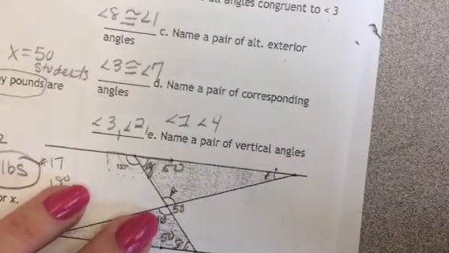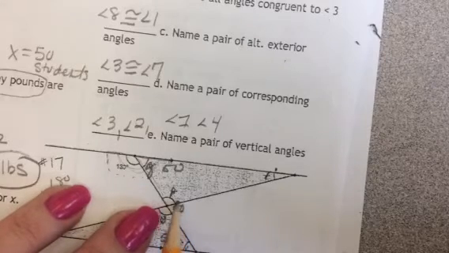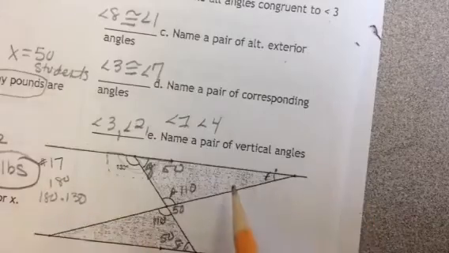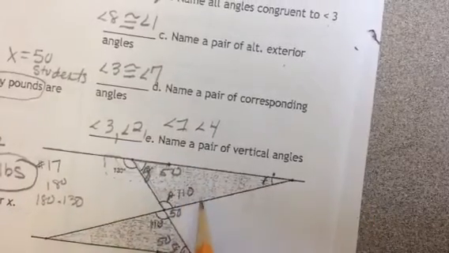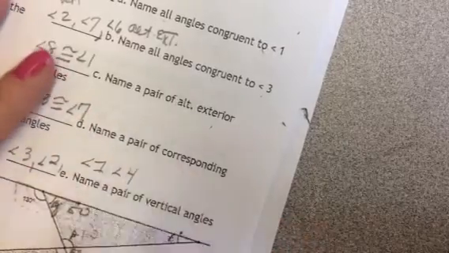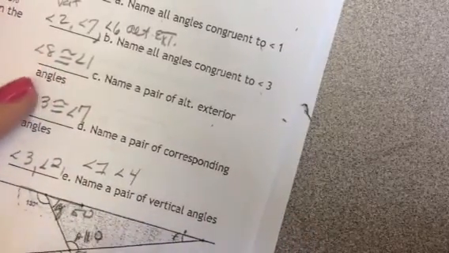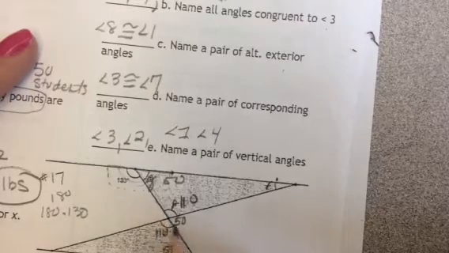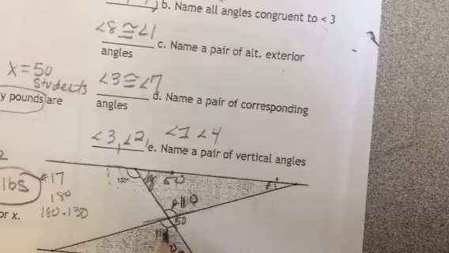And now we need to find angle P. Angle P is going to be equal to 110, because this is equal to 110, which is what they're giving us. I'm sorry about that. So this is the vertical angle, 110, 110.